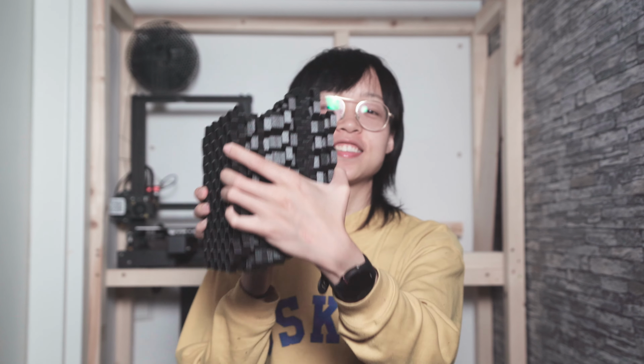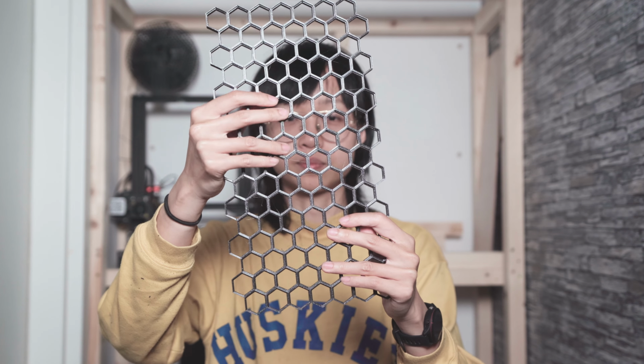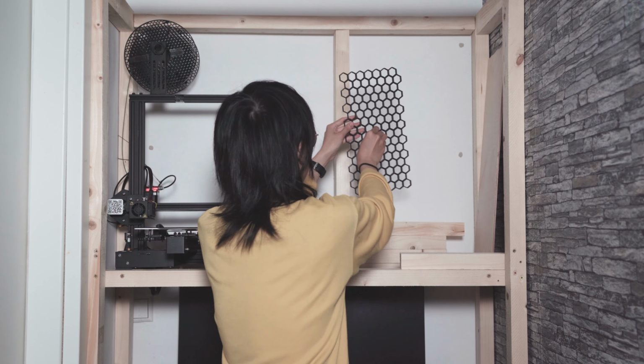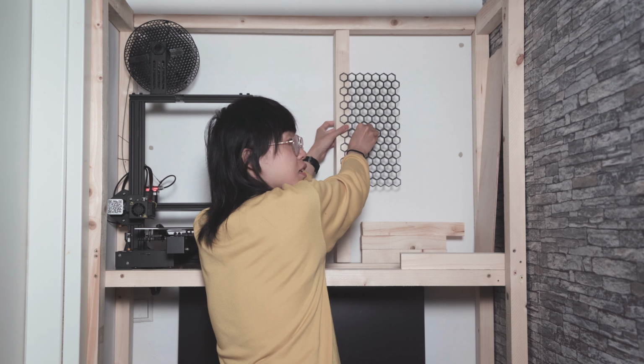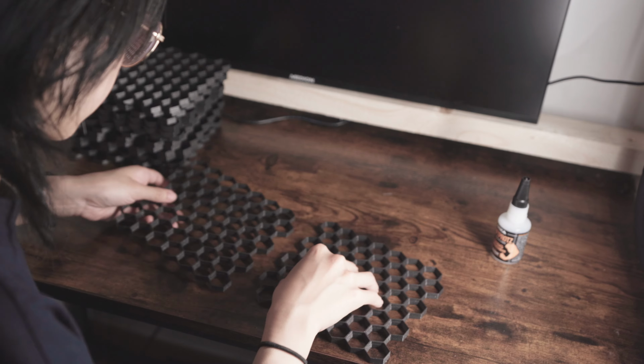After a few days of printing, now I've got 16 of these wall pieces. The idea is I can glue these pieces this way and also this way. Once they're glued, I can put this on the right side of the shelf. Once that's done, I will print some attachments for my tools and hang my tools on this wall. Starting the gluing process here.